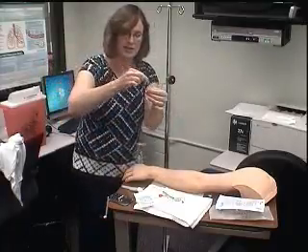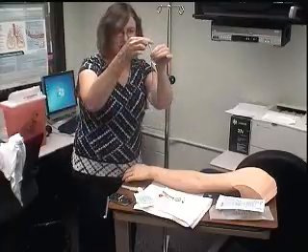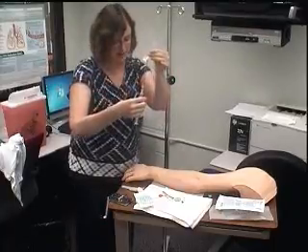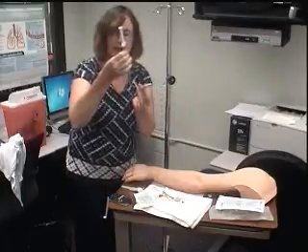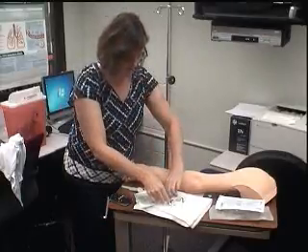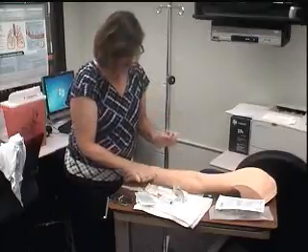So I prime it until I see little drips of saline come out. Then I keep the lid on so it stays clean and sterile, and just set it on the table. I'm going to keep this saline lock attached. All right, now I'm going to prepare everything that I need.